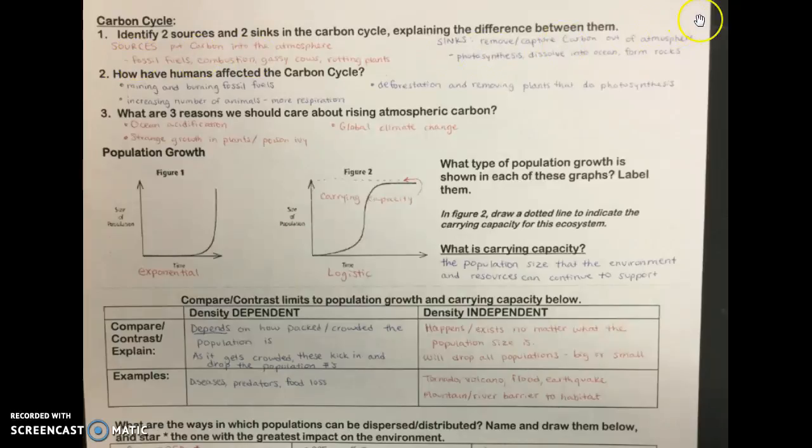And then sinks are going to take carbon out of the atmosphere and capture it. And so that would be photosynthesis, which captures carbon and puts it into a plant. We can also capture carbon and dissolve it into the ocean. Or we can capture carbon and form rocks, things like limestone, for long-term storage of carbon.